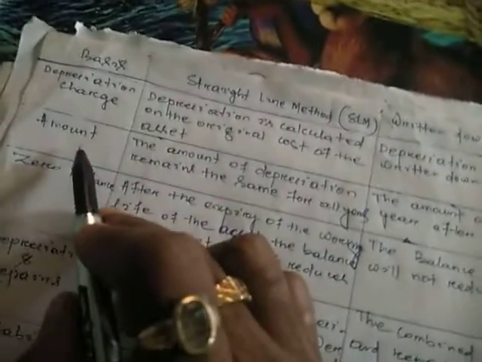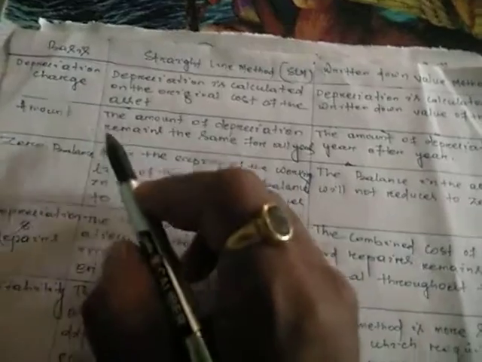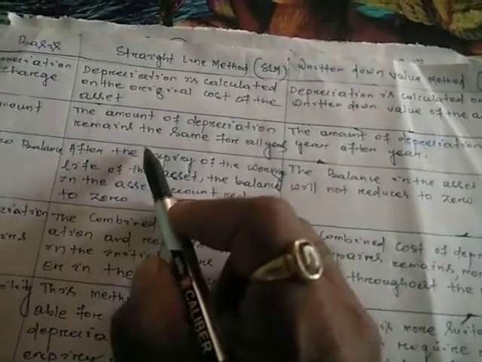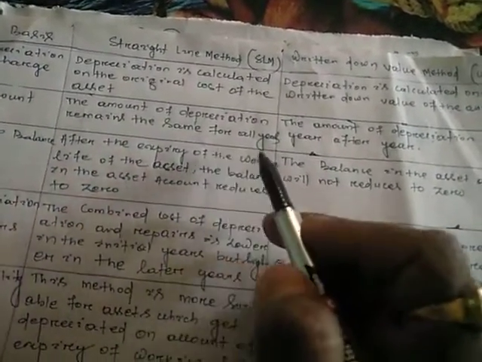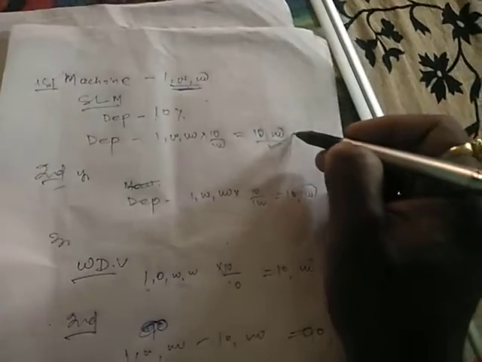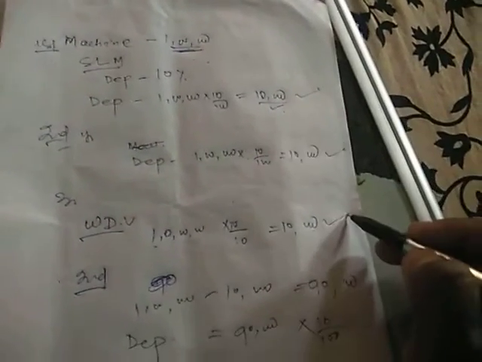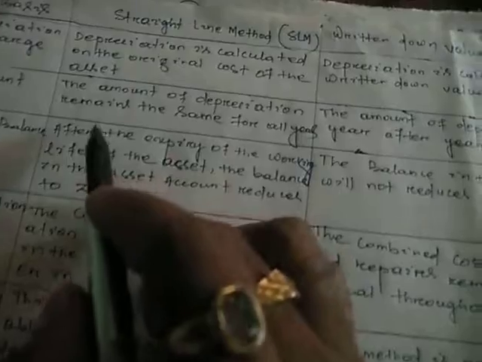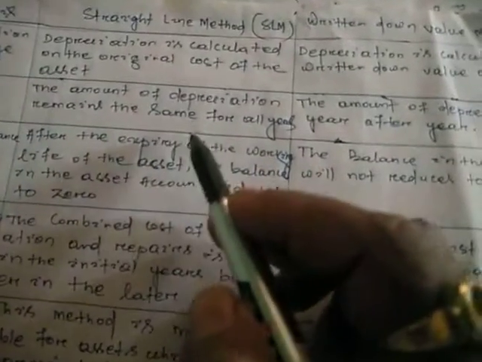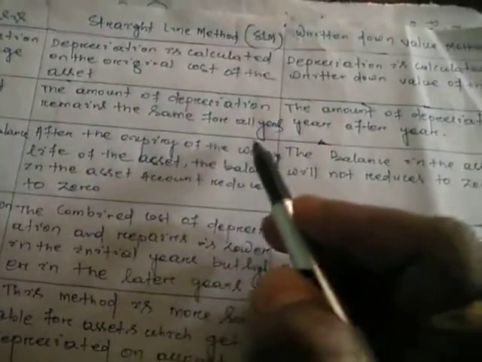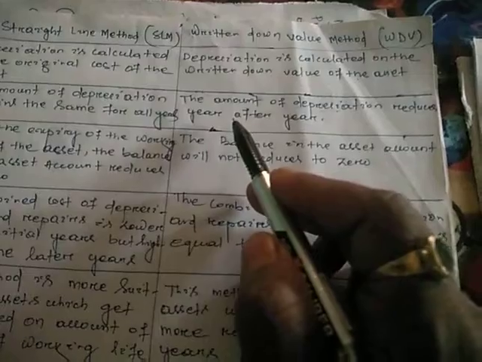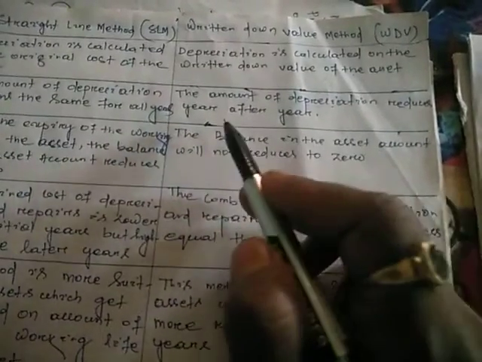Then come to the second bit, that is the amount. The amount of depreciation remains the same for all years. Here you have to see that it remains the same. So the first year is 10,000, the second year also 10,000, the third year also 10,000. That is the reason you can write down here that the amount of depreciation remains the same for all years. But in case of the WDV method, the amount of depreciation reduces year after year.